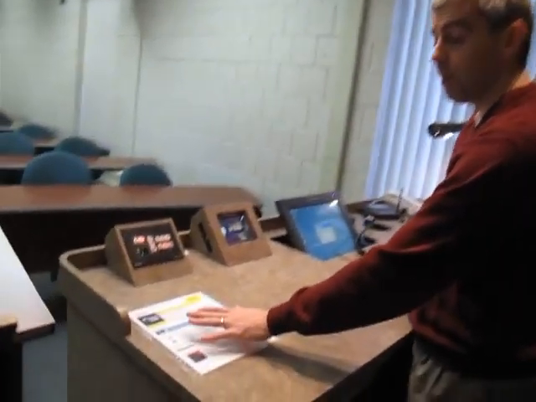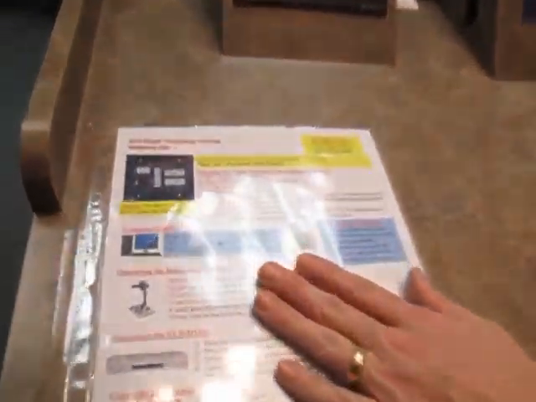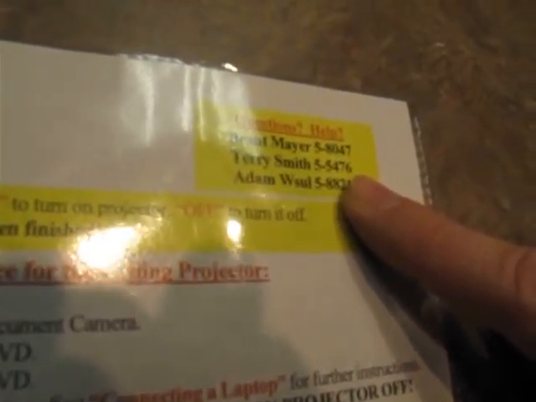The last thing I'll mention is that there is a written version of what I've just told you, and in the upper right-hand corner are the names and phone numbers of the Academic Technology Services staff. If you ever have questions or you need help during a class, please don't hesitate to give us a call.